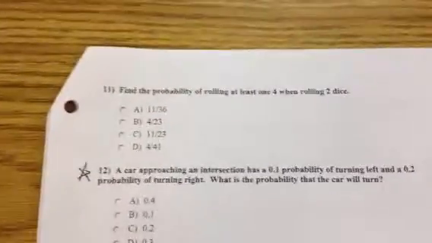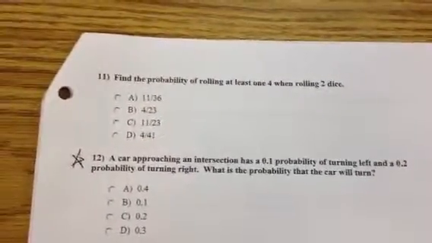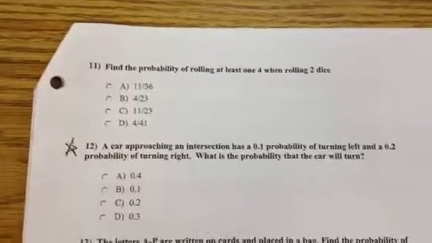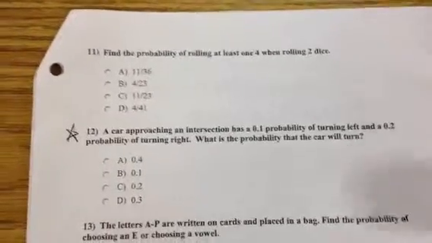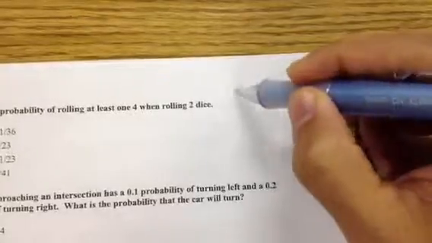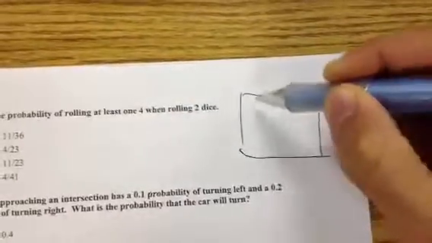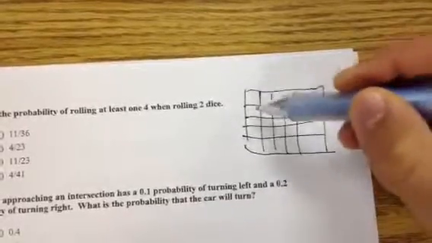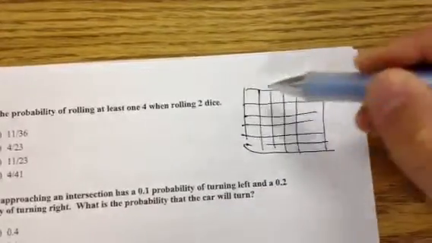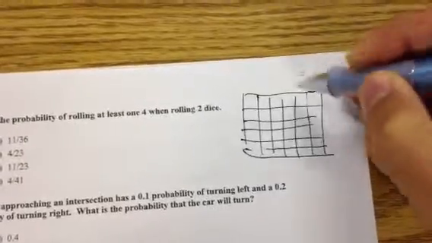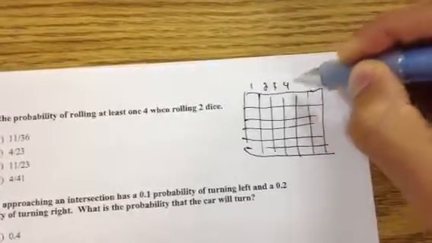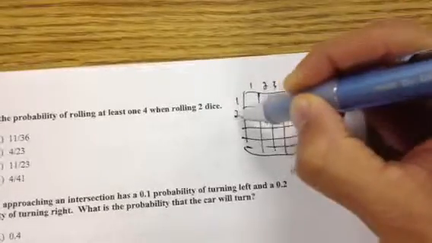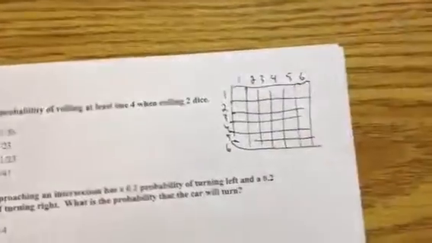Number 11. Find the probability of rolling at least one 4 when rolling 2 dice. This one's a little tricky, because you're going to want to remember that chart that I drew in class, with all the different ways you could combine those 2 dice, with all the different possibilities there are for numbers.